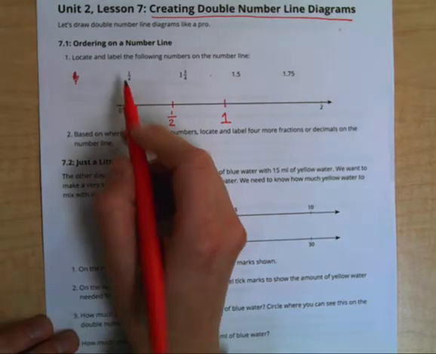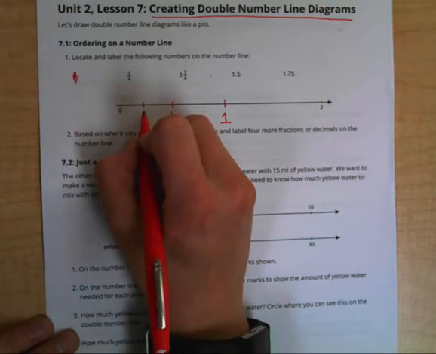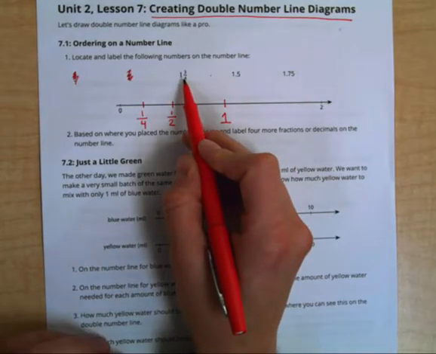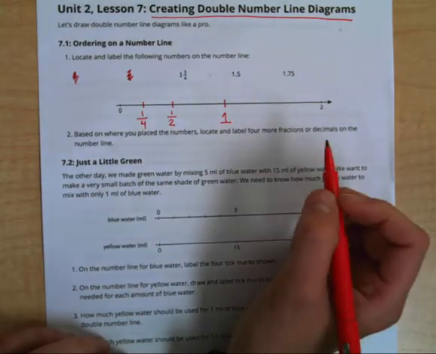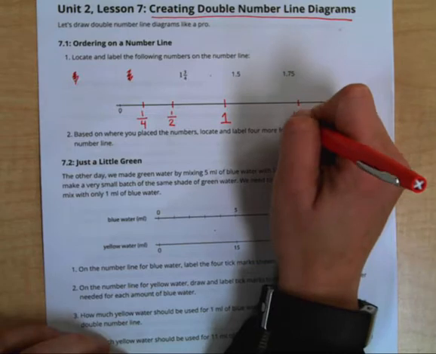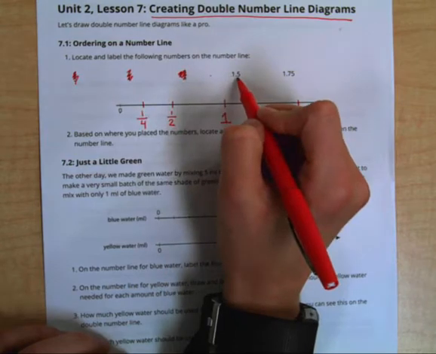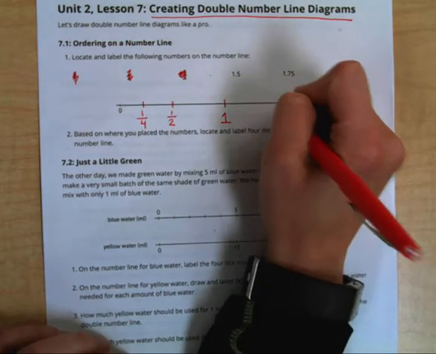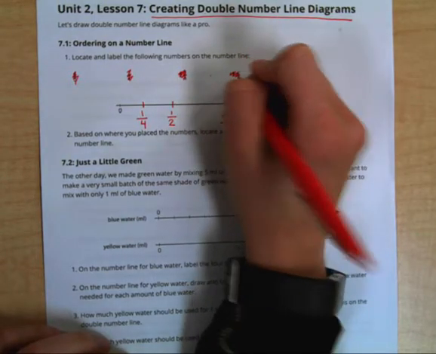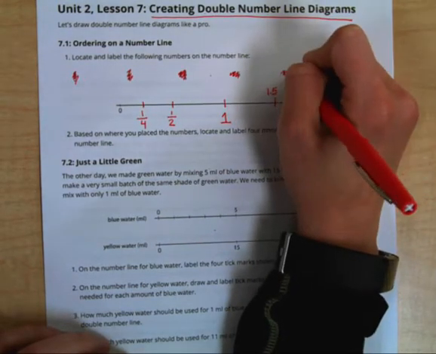Then 1/4, if I think of 1/4 as a quarter, 25 cents is half of 50 cents. So that's going to go in the exact middle between 0 and a half. 1 3/4, I can think of that as $1.75, which is pretty close to 2. So I'm going to draw that over here. Then I have a few decimal numbers as well. I have 1.5, which is like $1.50. That would be exactly in the middle between 1 and 2. And 1.75 is the exact same thing as 1 3/4, so I'm just going to label it like this.